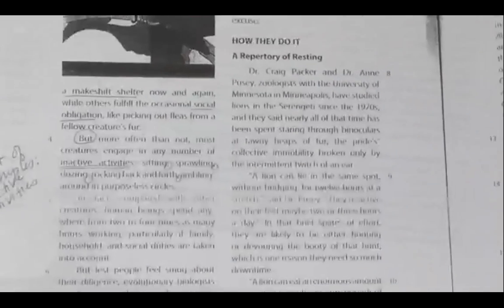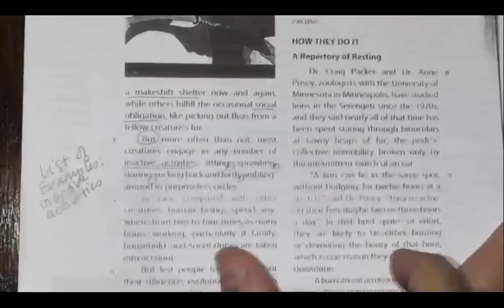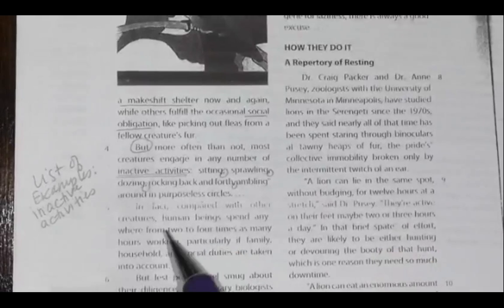So now we're going to go on to paragraph 5 and I will read it and then we'll see what we have, okay? Here we go. In fact, compared with other creatures, human beings spend anywhere from 2 to 4 times as many hours working, particularly if family, household, and social duties are taken into account.